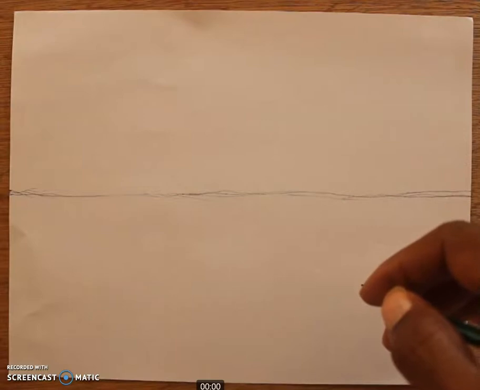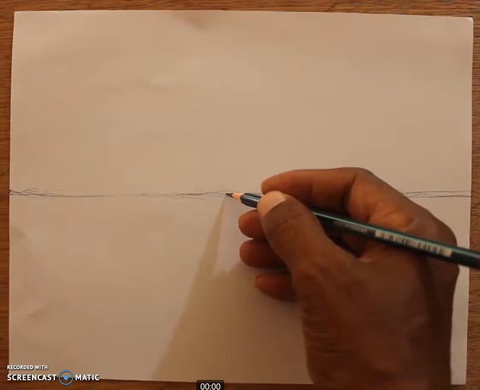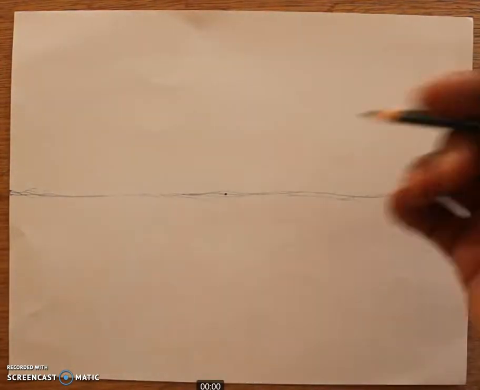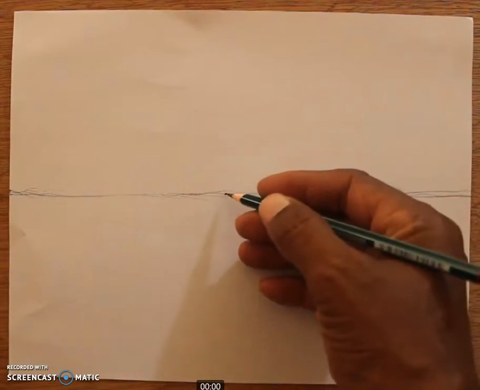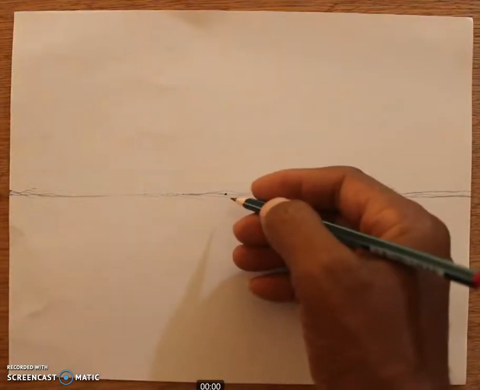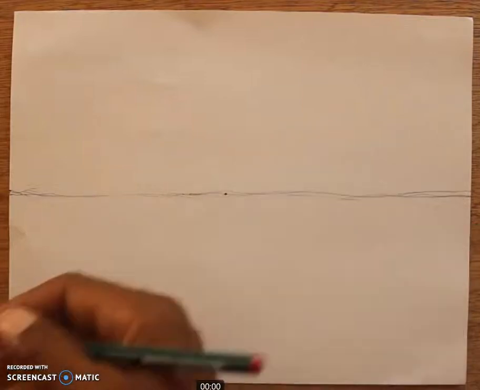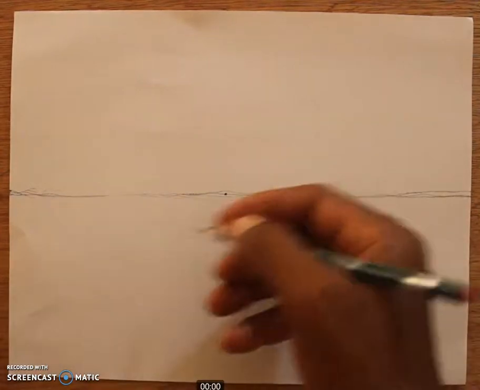Then after you do that, you're going to be finding what we call a vanishing point, just a little dot to the center of the line. If it's a little bit off center, that is fine also. So this dot is called a vanishing point. Now we're going to be drawing a road from this dot straight down towards the foreground of our paper.